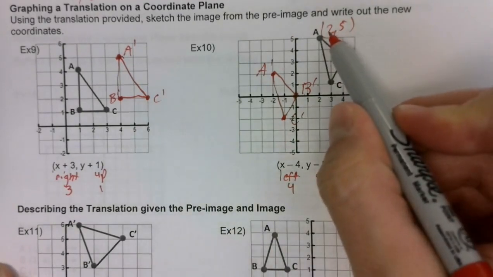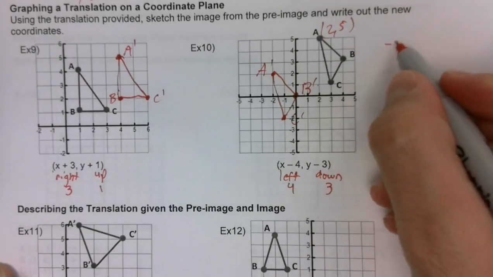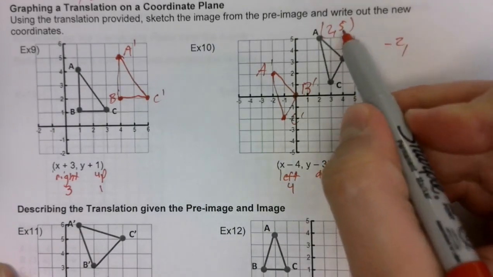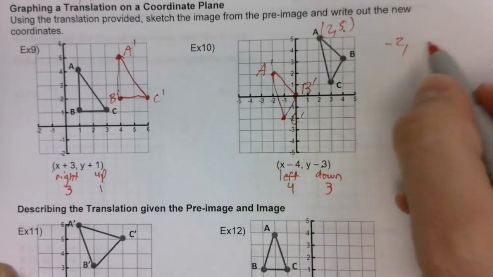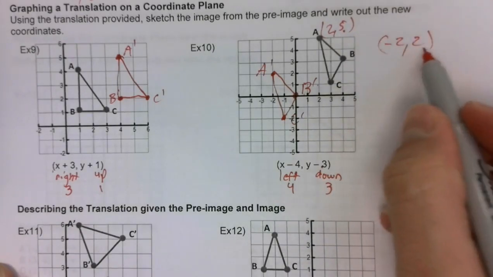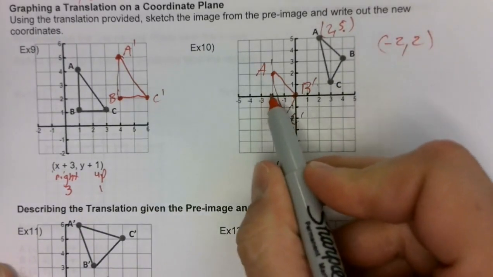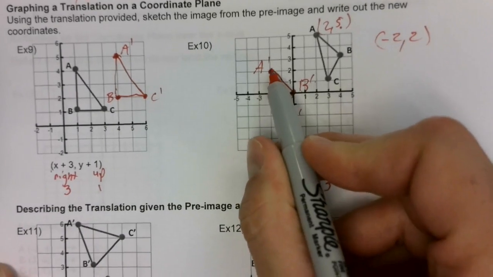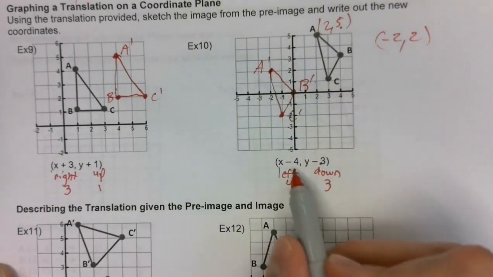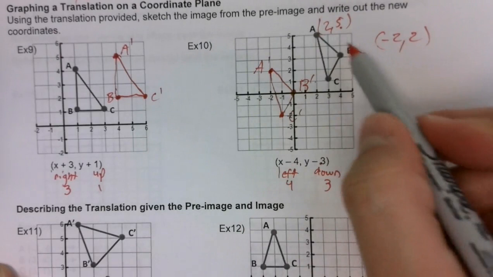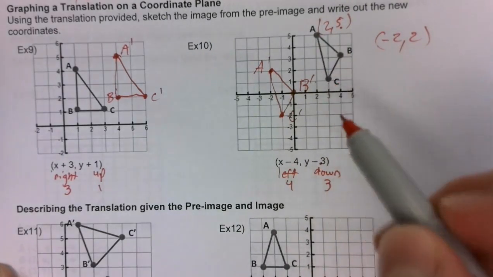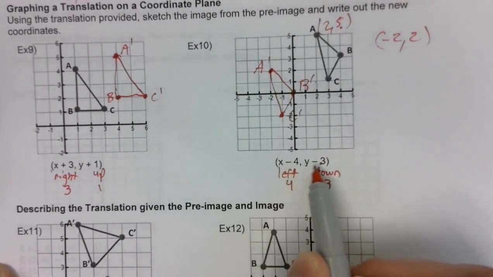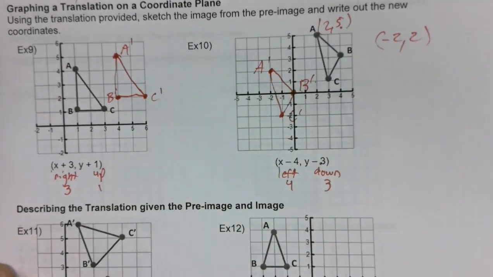So 2 minus 4 is negative 2, and 5 minus 3 is 2. And if I graph that point here, negative 2, 2, I'm going to get the same thing. So I could technically list A, B, C, and then subtract 4 from each x value, subtract 3 from each y value. That will give you the same thing. But when you have it on a graph, you can really just go left, right, up, and down, depending on what they tell you to do.